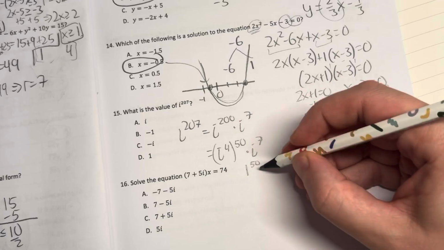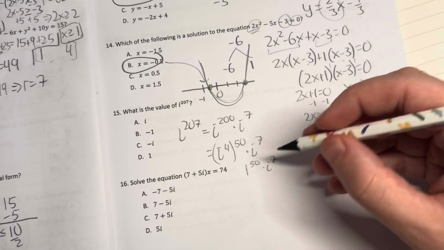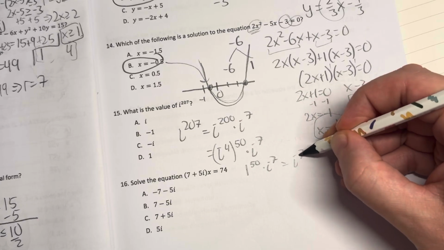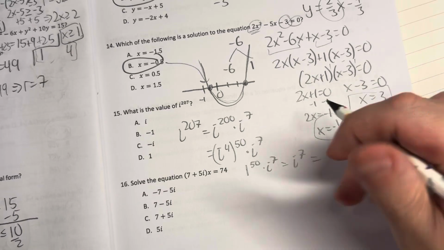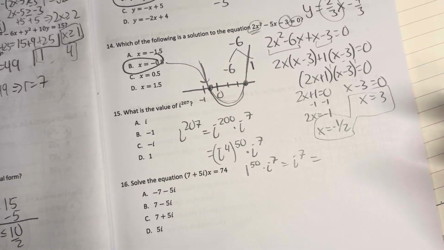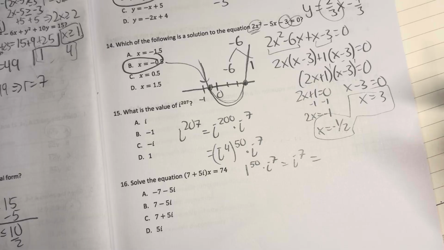So you get 1 to the 50th times i to the 7th, which is 1 times i to the 7th, which is, yeah, you guys wanted to get to this 2 minutes ago. It's negative i.